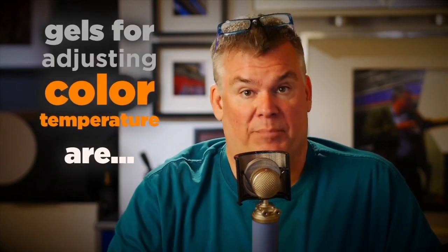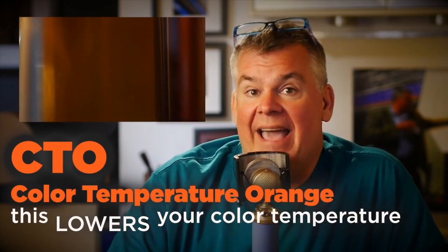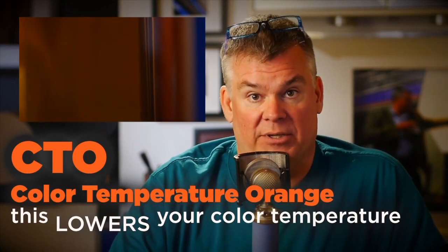Now, don't be afraid of gels. They're very inexpensive. They're super easy to use. You just cut them up to whatever size you need to, and you buy them in a couple different varieties. Here's where it's a little crazy. In order to adjust the color temperature of your gels, you need to buy ones that are either CTO or CTB. Here's what I mean. CTO means color temperature orange, and that is going to lower your color temperature.